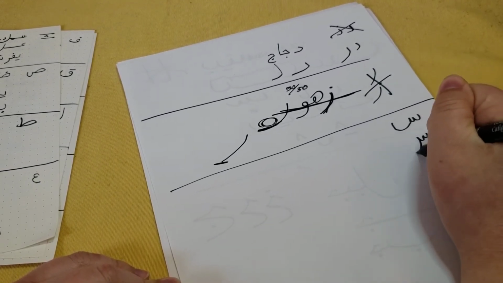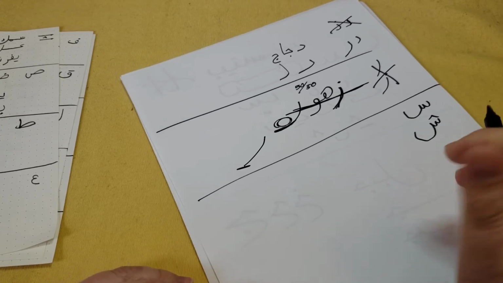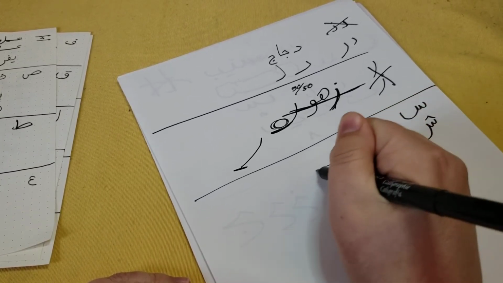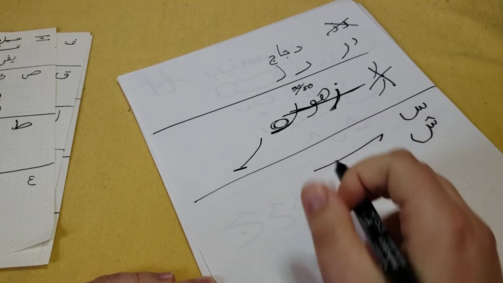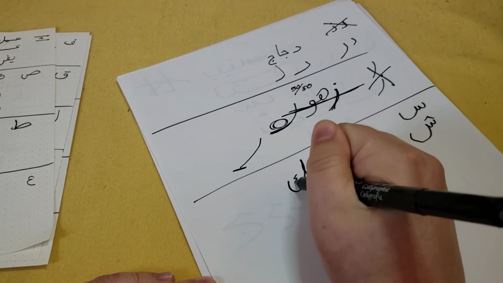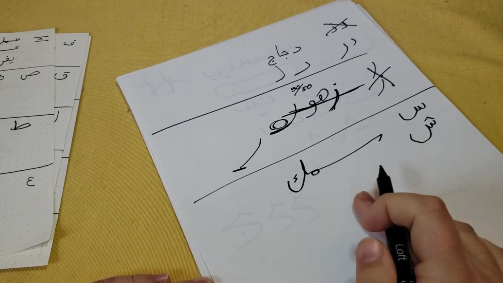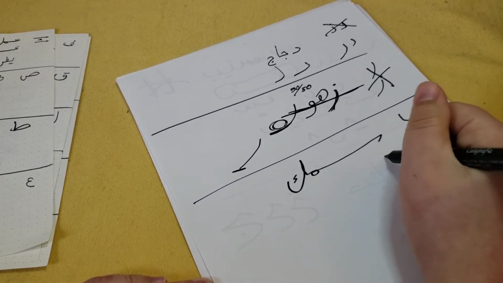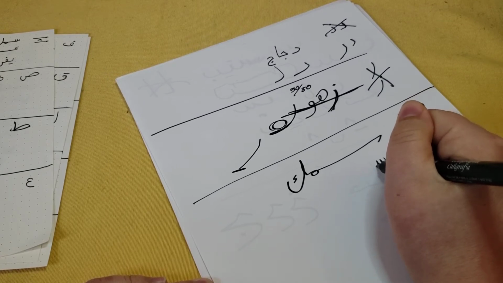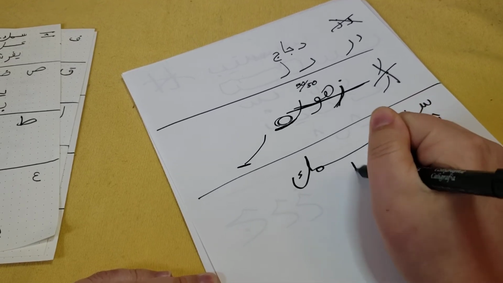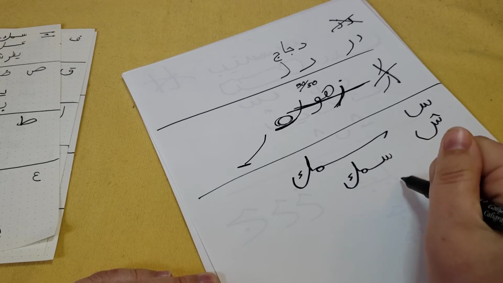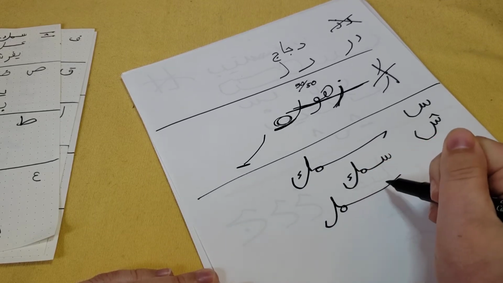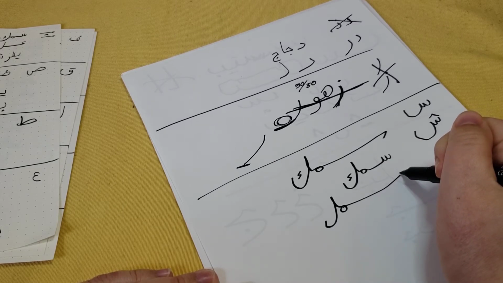Seen and sheen. In modern Arabic handwriting, one of the ways to write these real fast is to go like that. So we're just going to write semek, which means fish. And this would be one of the ways to do it in modern Arabic handwriting. Instead of doing that, you just do a nice long line. And you can make that line as long as you want modernly.